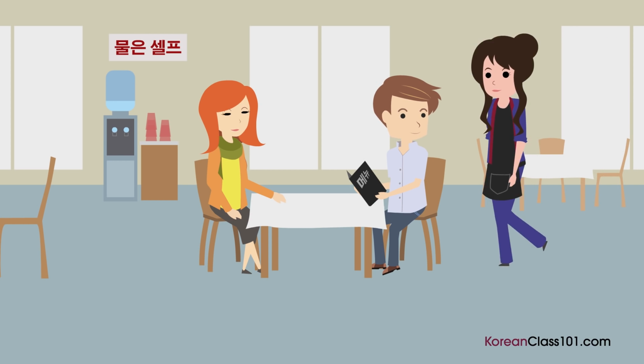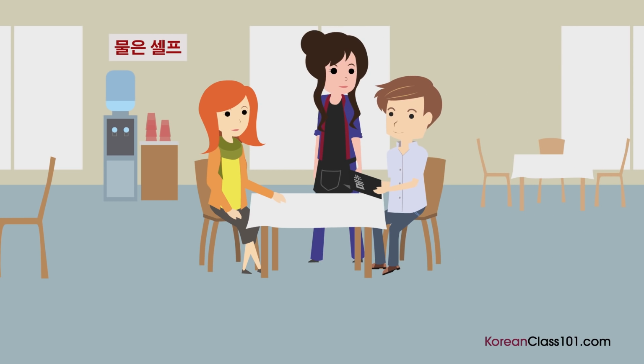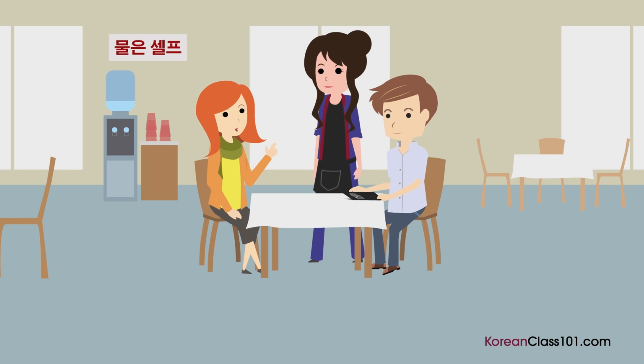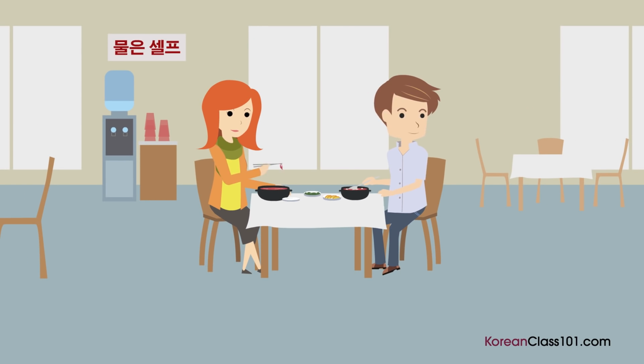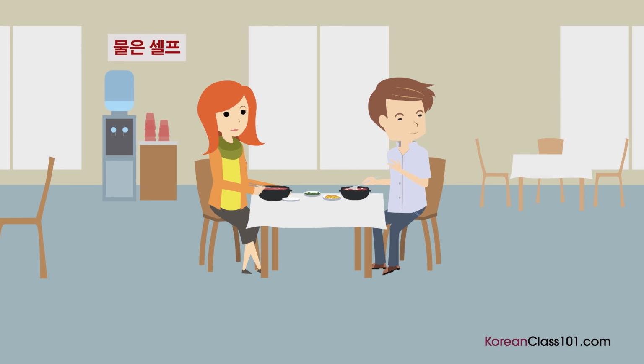아주머니 여기 주문이요. 뭘로 드릴까요? 김치찌개 하나랑 순두부찌개 하나 주세요. 아, 물도 하나 주세요. 물은 셀프입니다. 아주머니 저희 김치 좀 더 주세요.